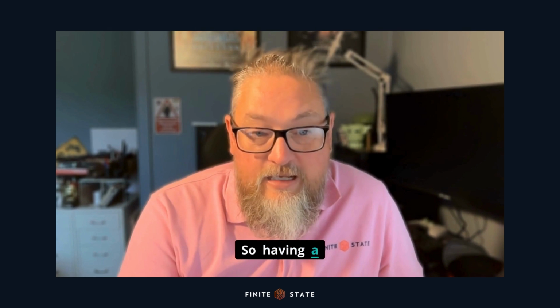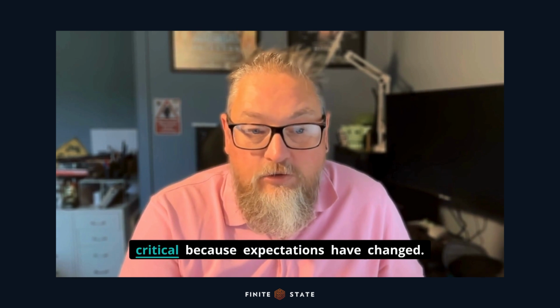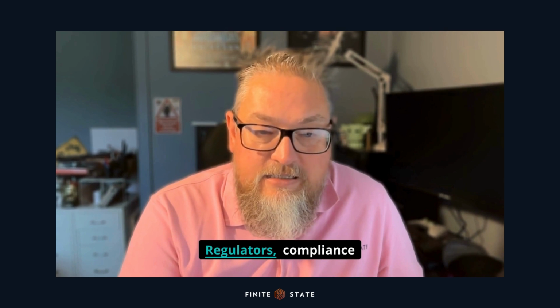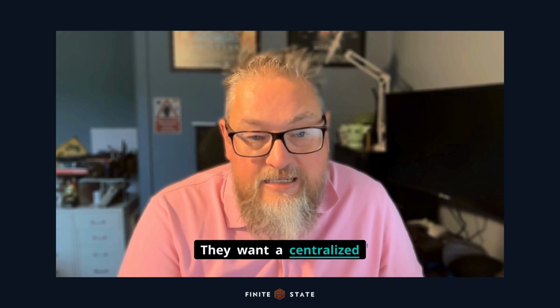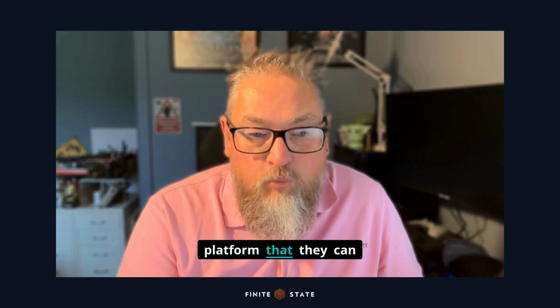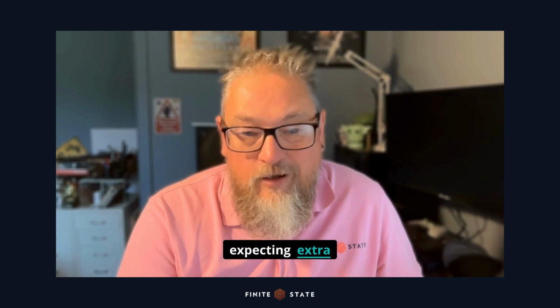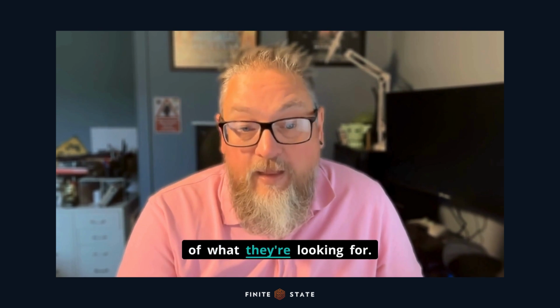So having a centralized SBOM and vulnerability platform now is critical because expectations have changed. Regulators, compliance bodies, partners, and customers all want transparency. They want a centralized platform that they can get trust from without expecting extra manual work to get the answers of what they're looking for.